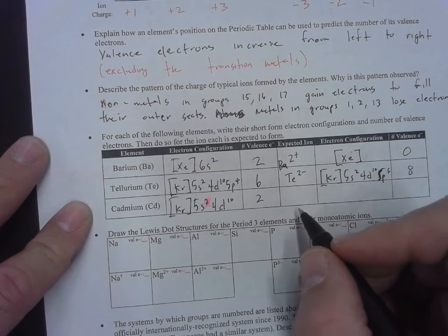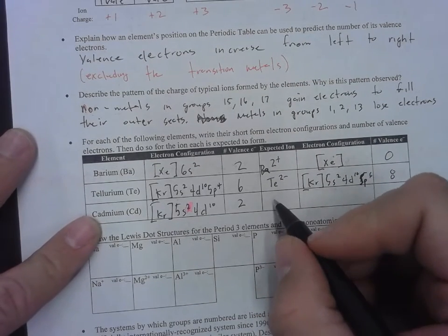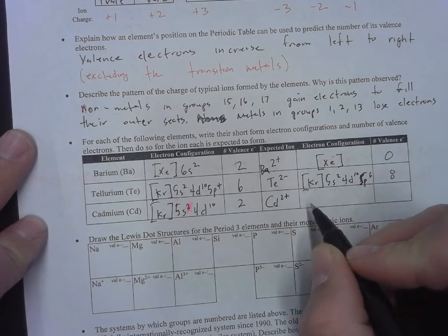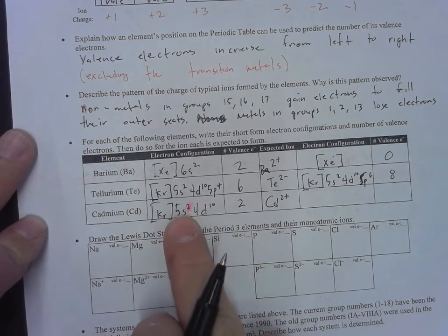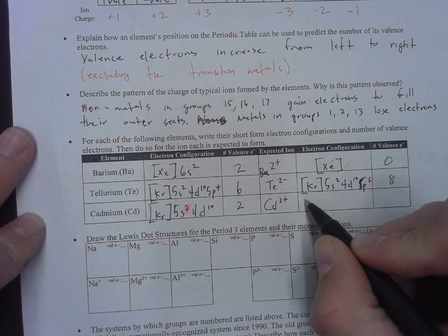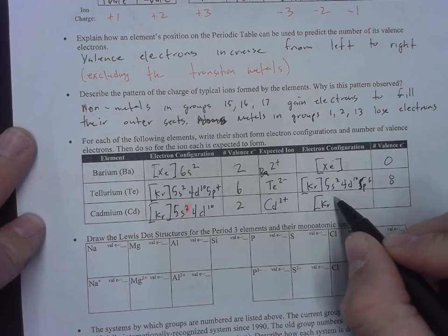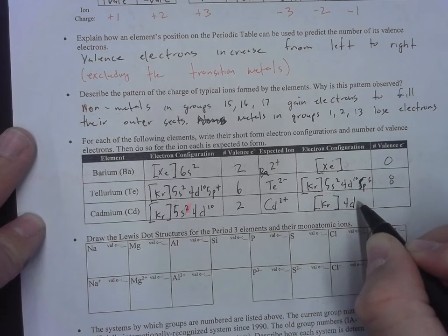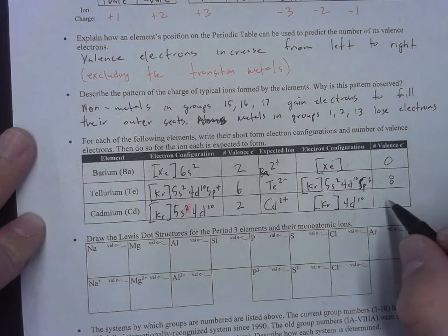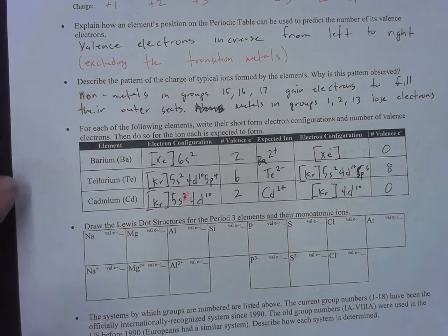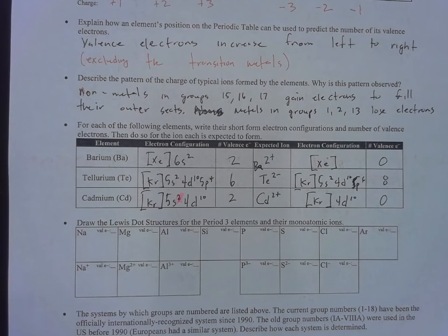So if it's got 2, its expected ion is going to be Cd2+. And we lose these s electrons. So our configuration is going to look like this: krypton 4d10. Don't ask why that is right now, okay? Just don't. That concludes that video, and perhaps I'll do one more on Lewis dot structures.